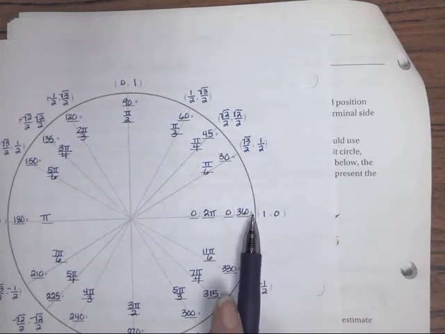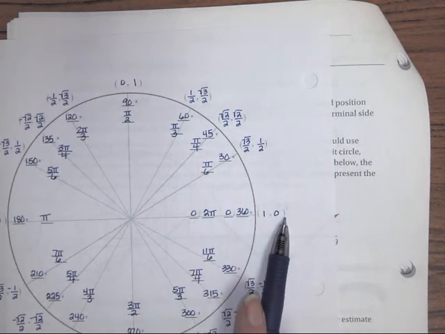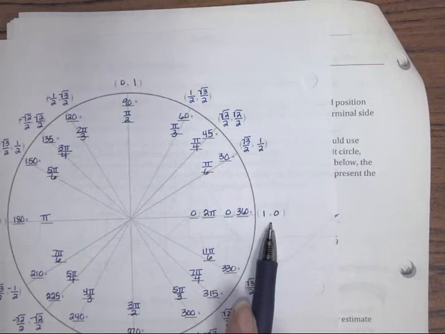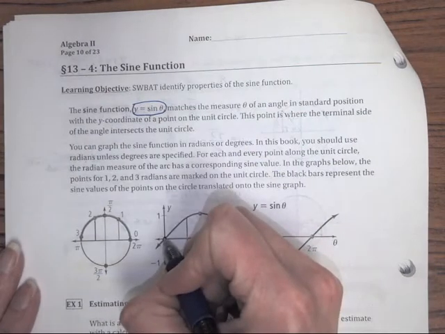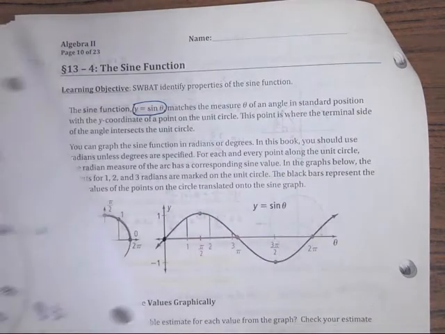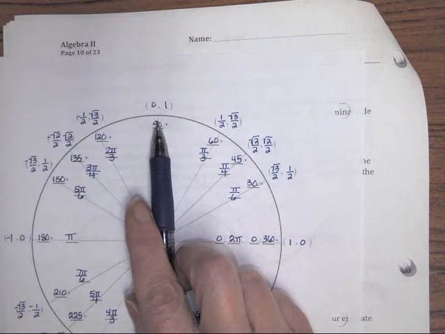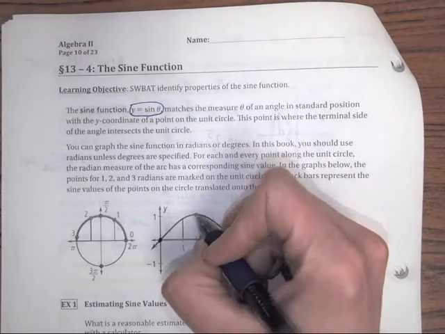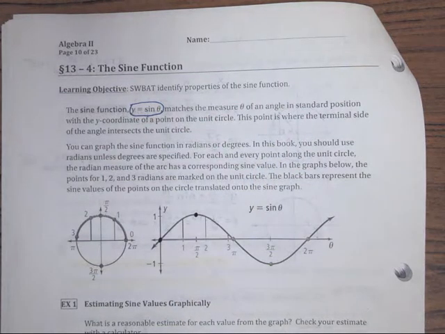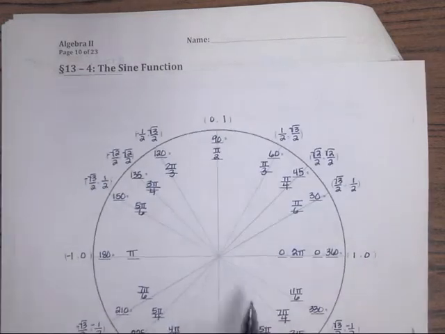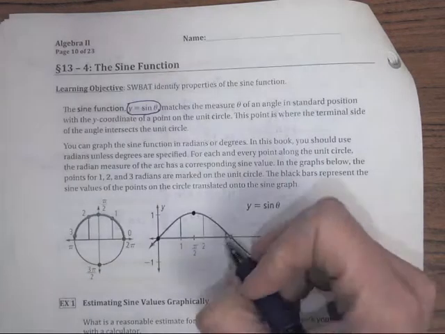So at 0, what is your y value? 0. This is your x, this is your y. So at an angle measure of 0, your y value is going to be 0. At an angle measure of pi over 2, what is your y value? 1. So at pi over 2, your y value is 1. If you go over here to an angle measure of pi, what is your y value? 0. So that's right here.